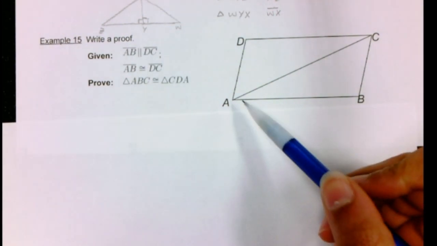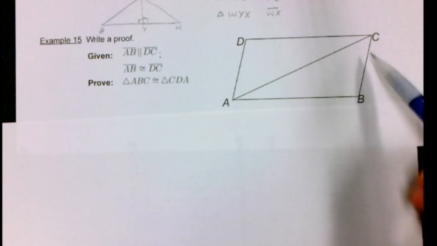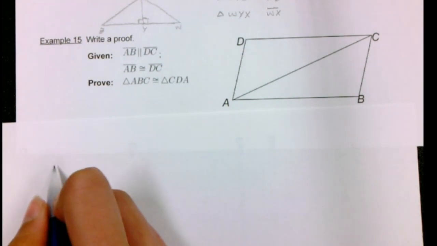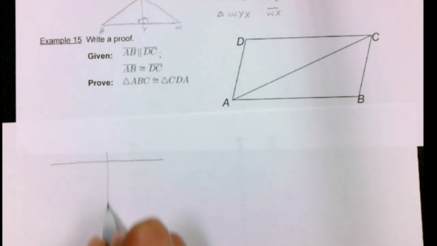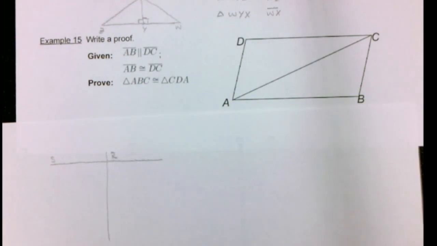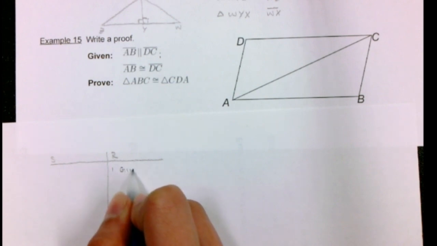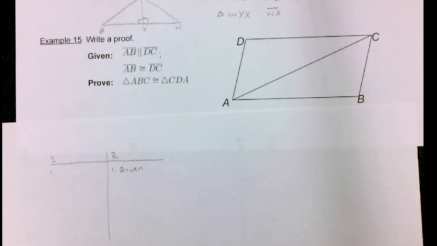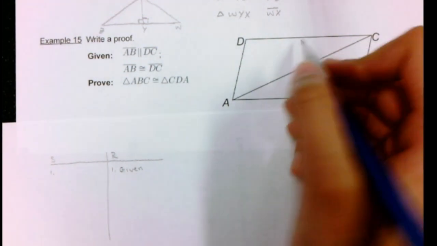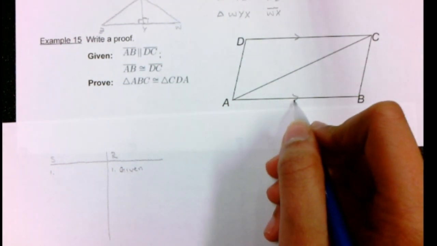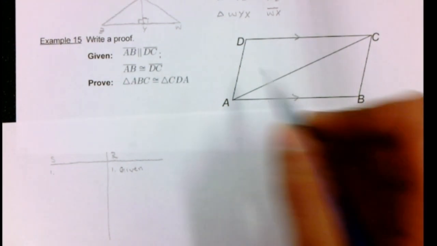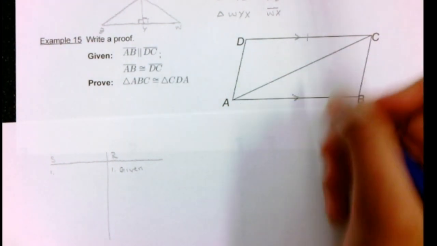Example 15. So we need to prove that triangle ABC is equal or congruent to triangle CDA. So we set up our table, and it is given that AB and DC are parallel to each other, and that AB and DC are also congruent to each other.